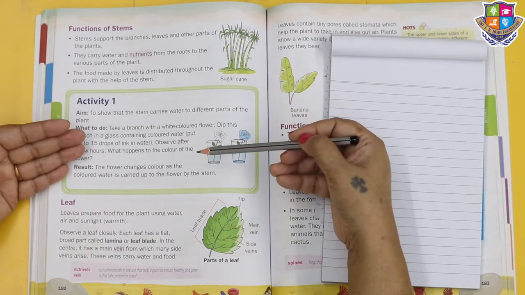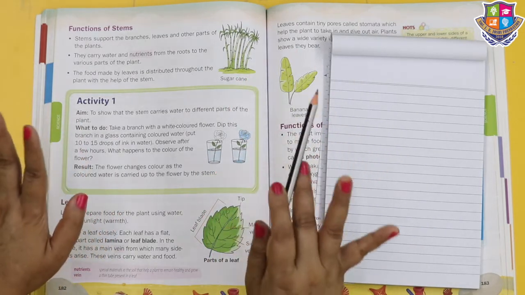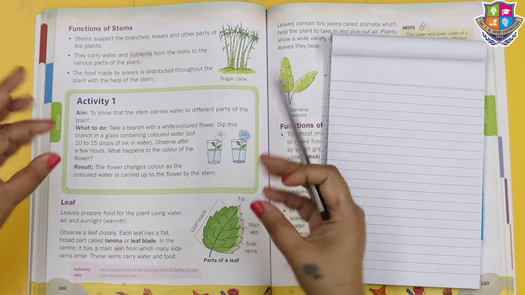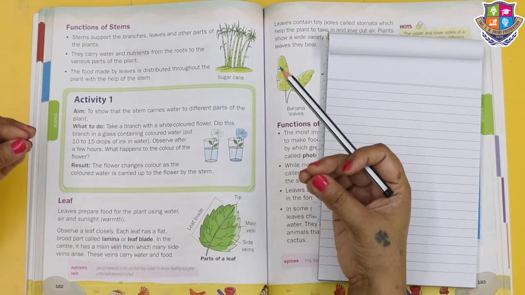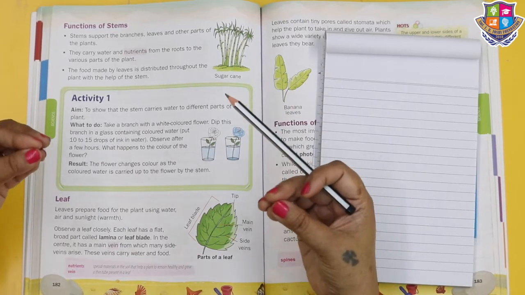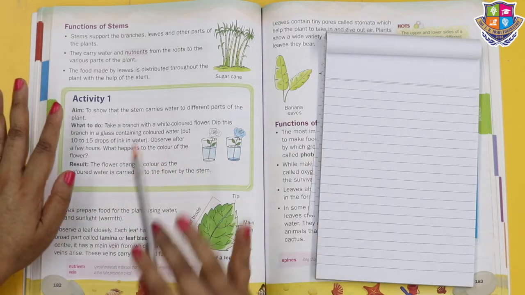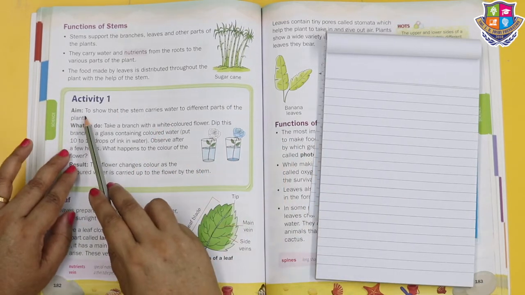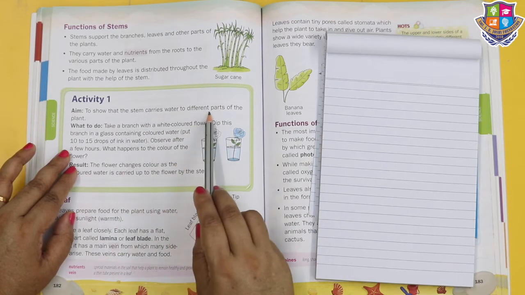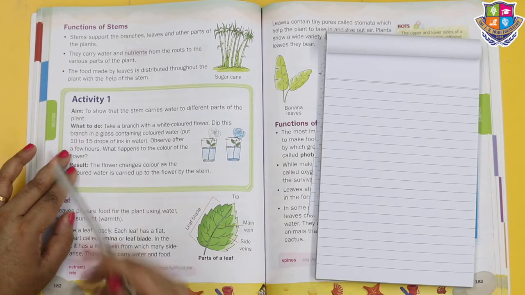Let us have a look at this activity, and we all are going to do this activity at home. I want everybody doing this activity, and you could take a photo or a video of the same and send it across as soon as you do it. Let's see what is the aim first and foremost of the activity. The aim would be to show that the stem carries water to different parts of the plant. What do you need to do?